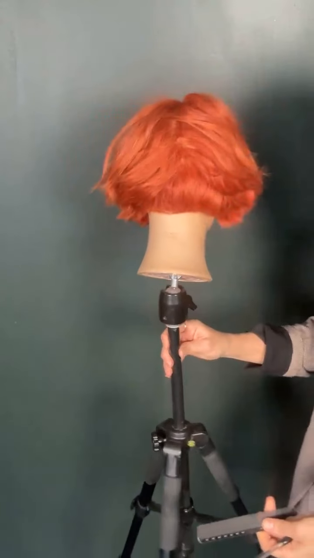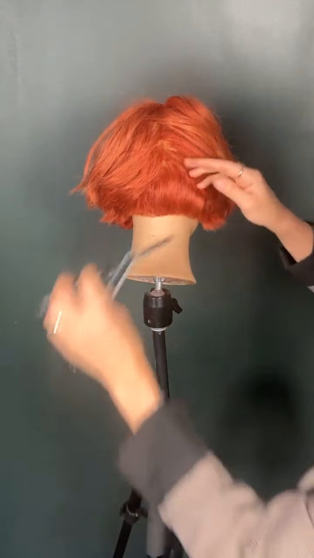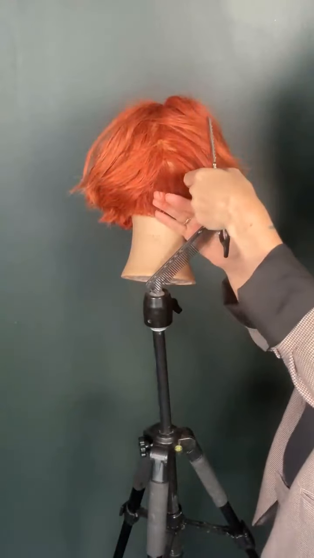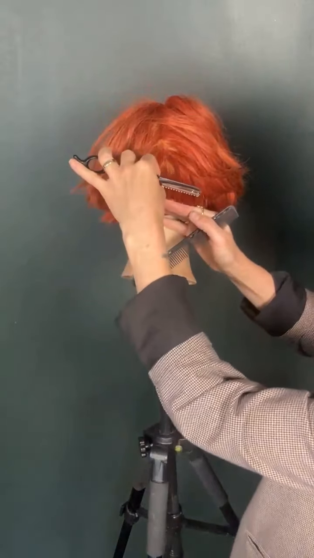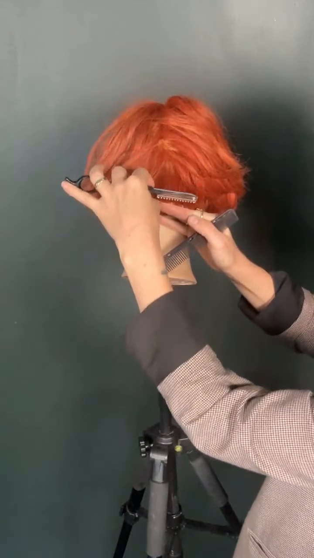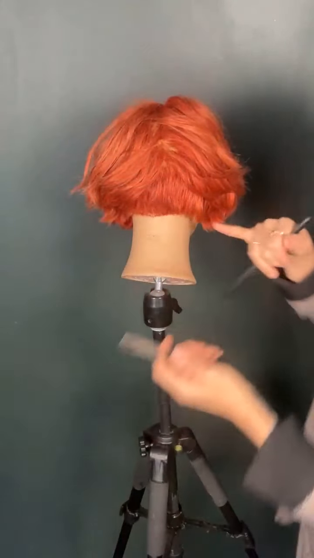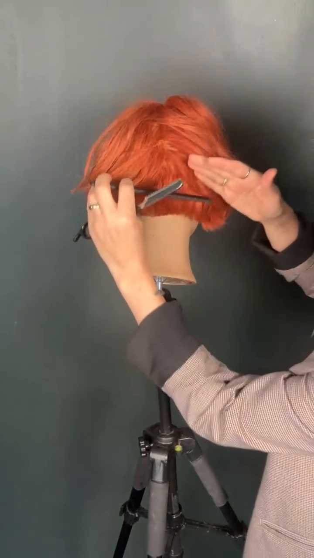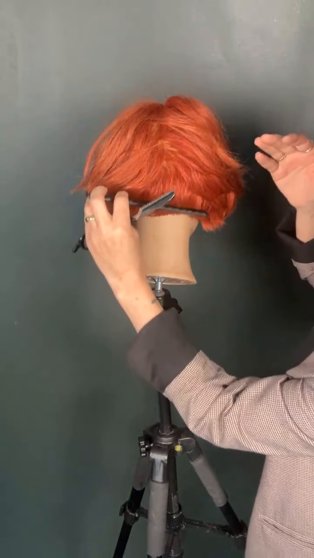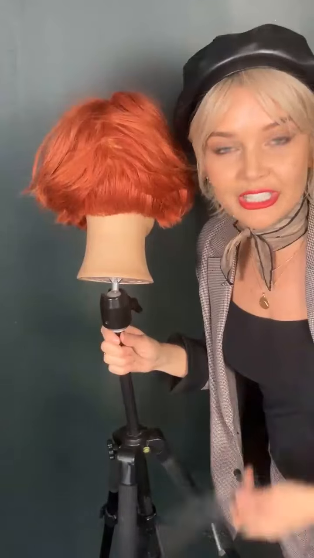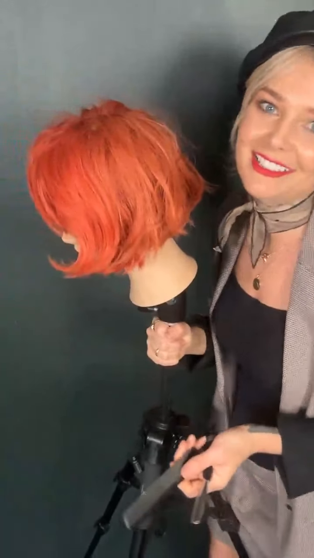I'll show you one more example right here where it's really obvious. So right here, pulling this out at a 45, and we're going to create that shape within a shape where I'm going with the flat of my blade, and I'm not going to cut the whole thing. And I went at a 45 here, so you can see there's a little bit of shorter hairs all the way to longer hairs, and it just sets that in so beautifully. This is why sometimes the razor can do things that scissors can't necessarily do, and we don't have to be afraid of the razor, okay?